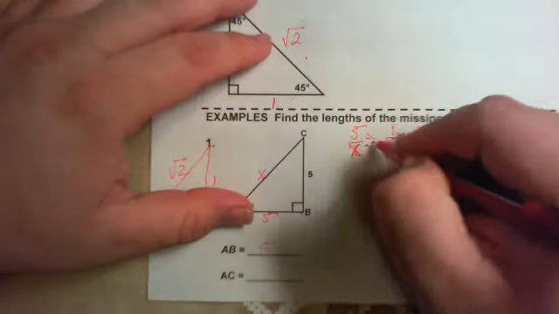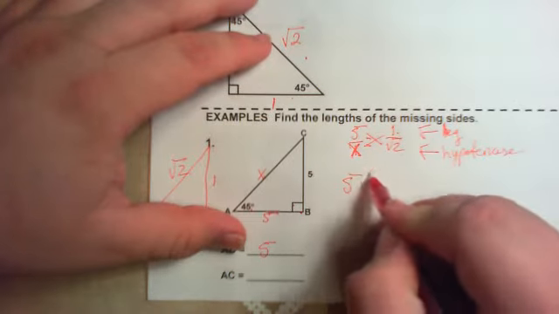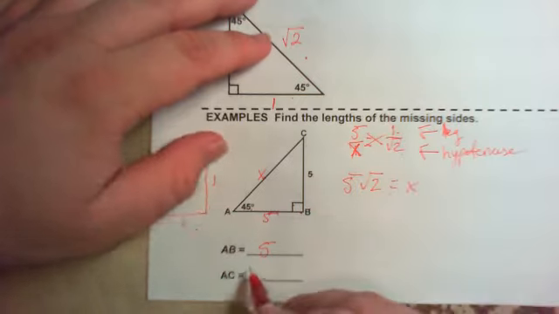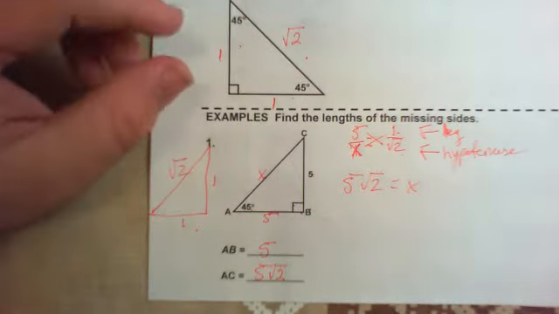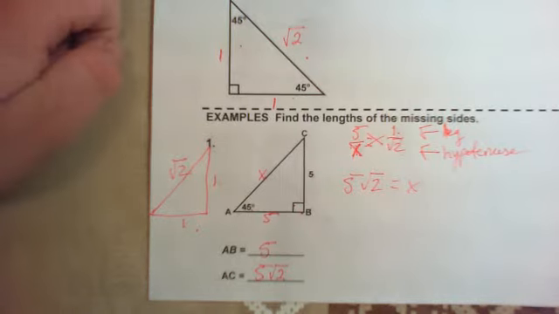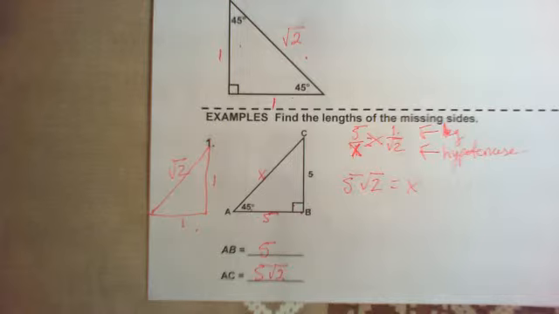I'm going to cross multiply. So I get 5 times the square root of 2 equals x. Just like that. Now, some of you are probably sitting there watching this, thinking, wait a minute, I see a pattern. Well, that's pretty true.